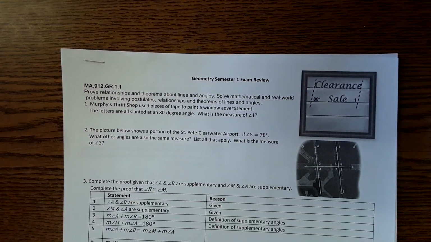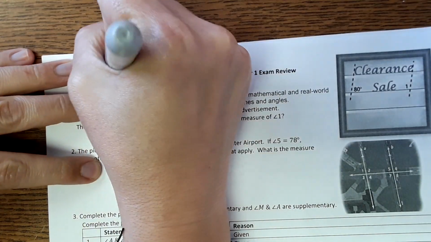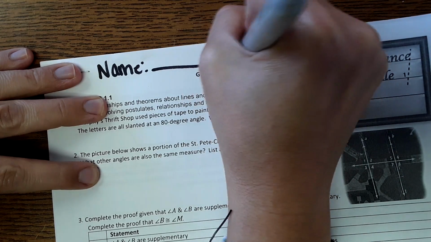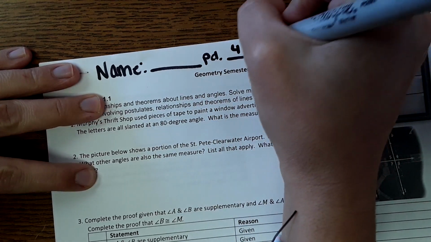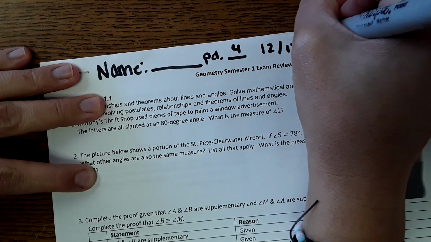Okay, so like I said, make sure your name's at the top. So just put your name. Of course, it's PD4. And then the date is 12/13/22.